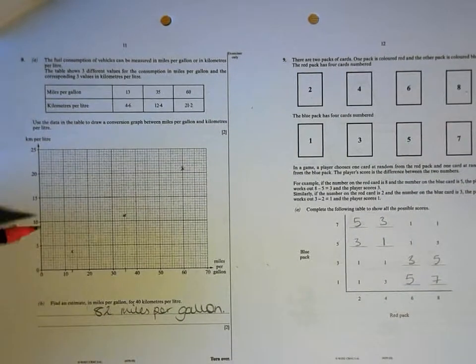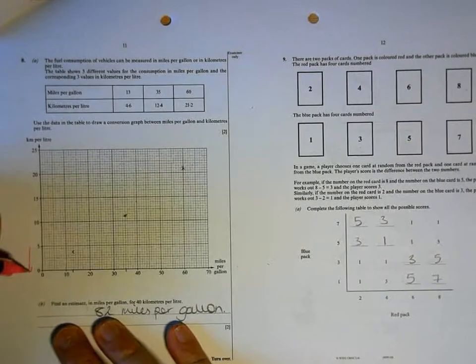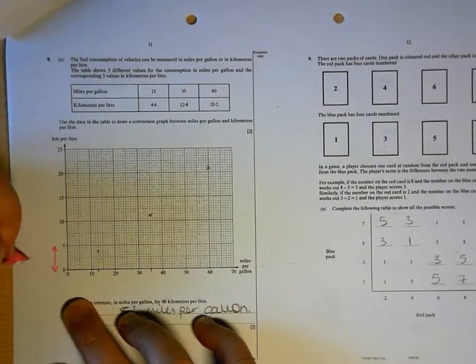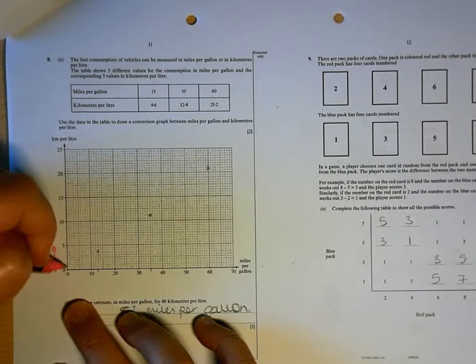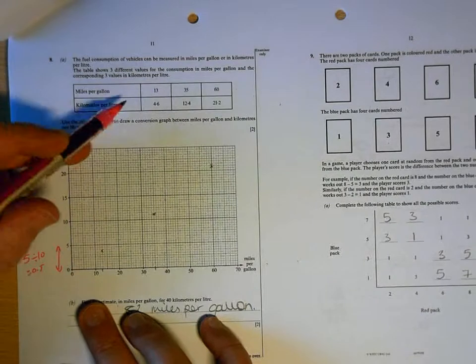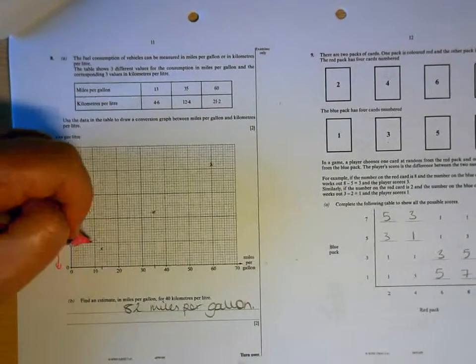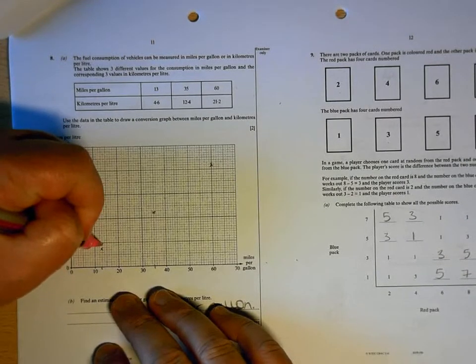Right, so with this one, the first thing you have to do is to work out what each little square is worth. So you're going from 0 to 5 in 10 little squares. So each square is worth 0.5. So if you're going across 13, 4.6, one little square down is 4.5, so just above there.